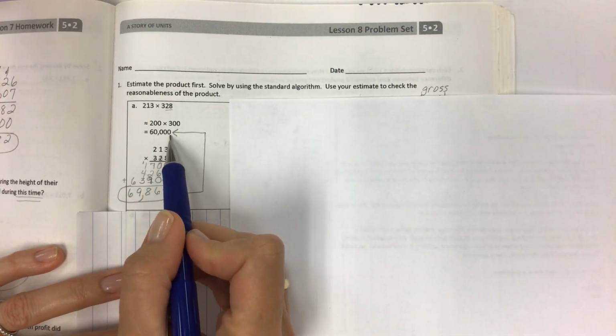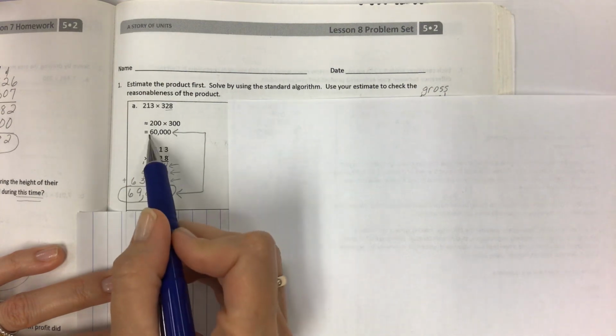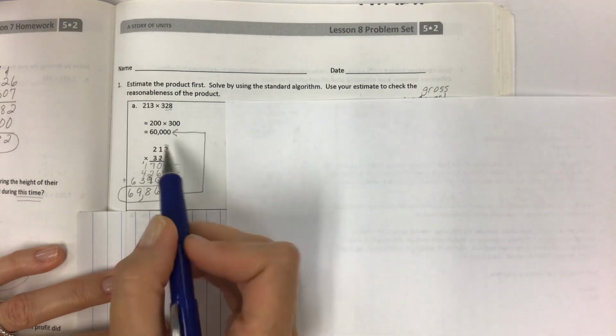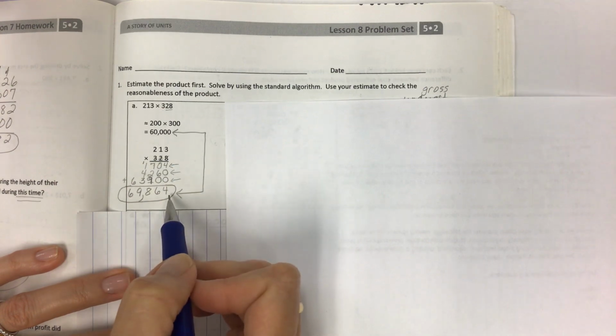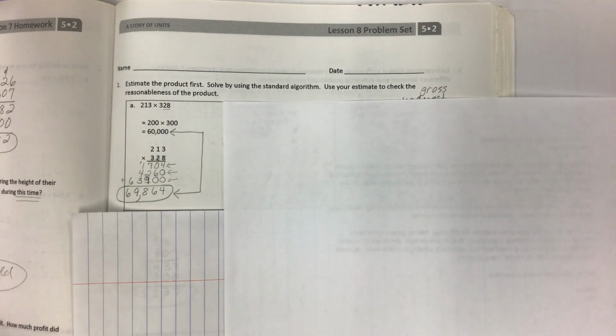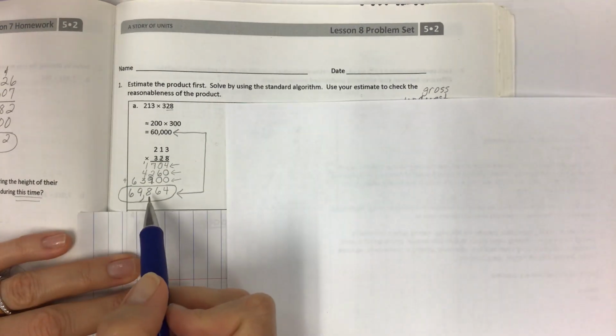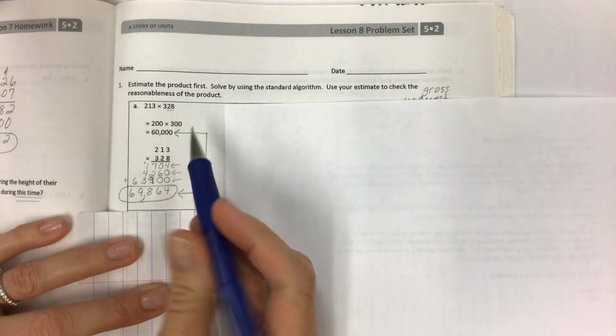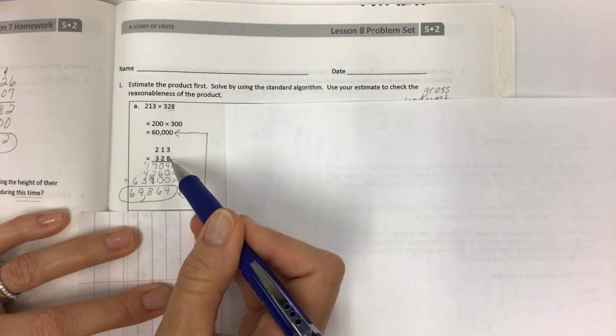So for example, 5 digits here, 5 digits here, 60,000, 69,000, yep, close enough. It does not have to be exact. You just want to be within 10, 20,000 of your estimated product so that you know you're on the right track.